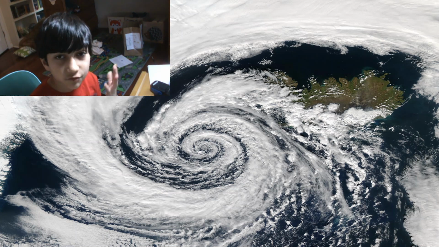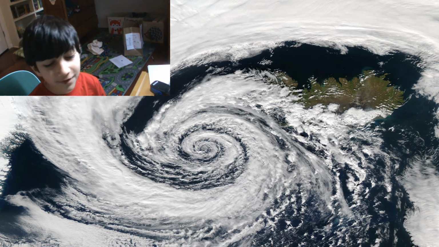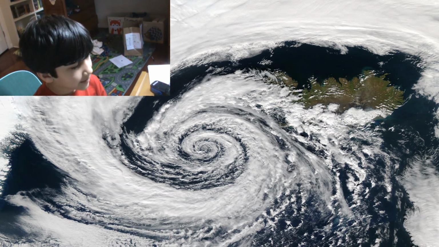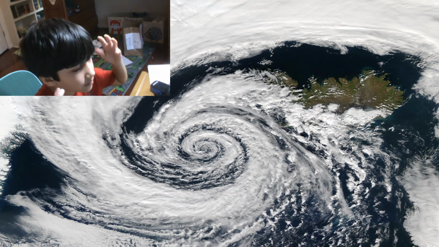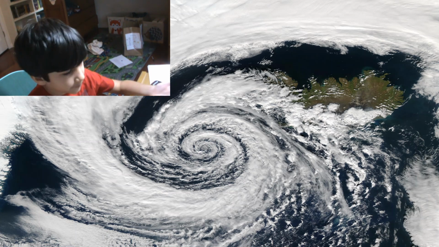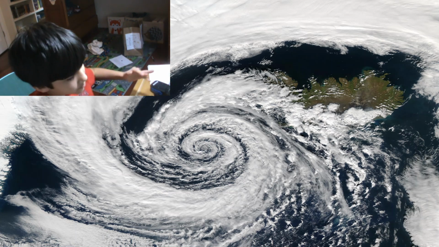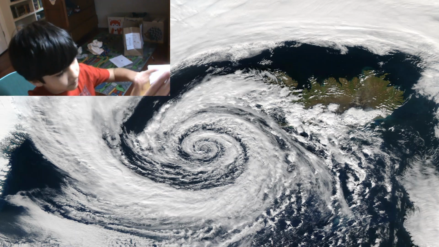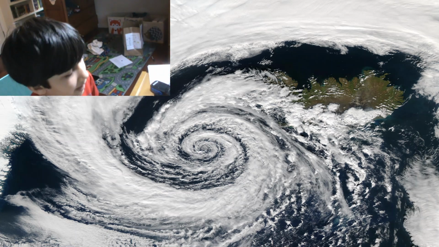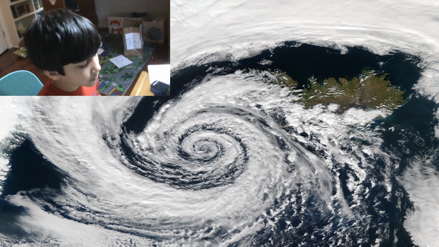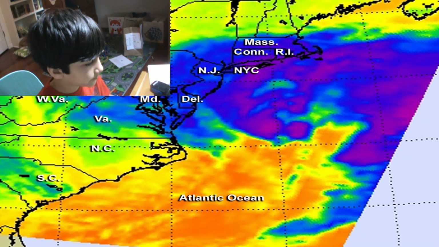The Earth's rotation is very strong on the impact of the spin, and that causes all the winds and the directions that those winds move in, and that'll make it have this spirally effect. So that's the main reason why it spins, and other than that, there's really not much else to talk about.